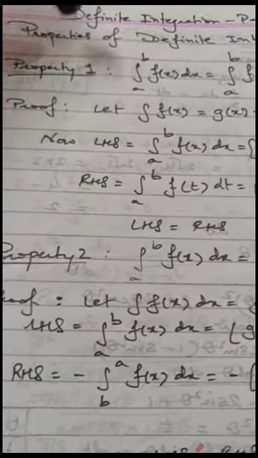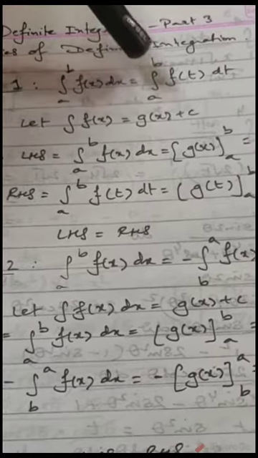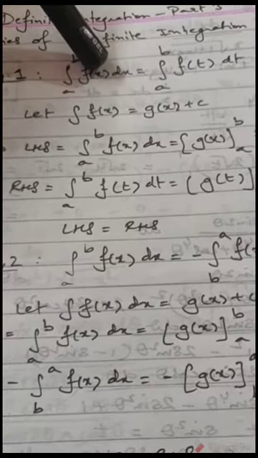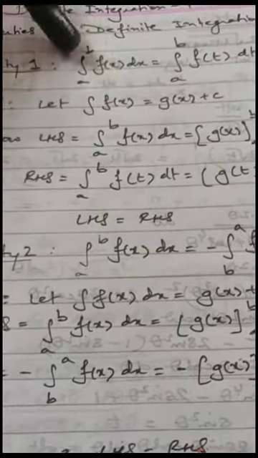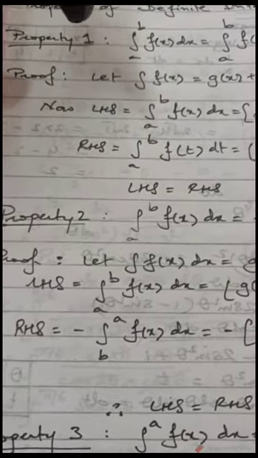This is property 1. If you have integration from a to b of f of x dx, it is equal to integration from a to b of f of t dt, meaning if you change the variable from x to t, the value of the definite integration would not change. Now let us see the proof. It is a very short proof.